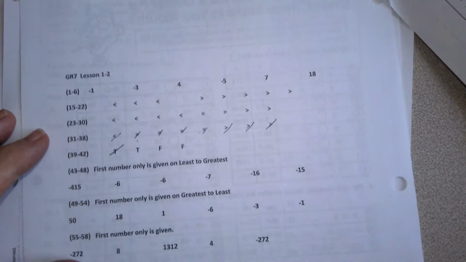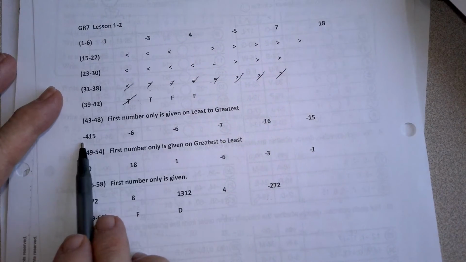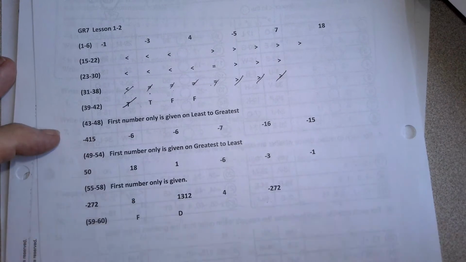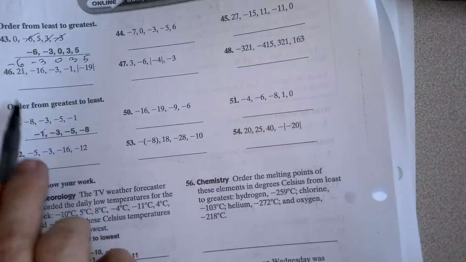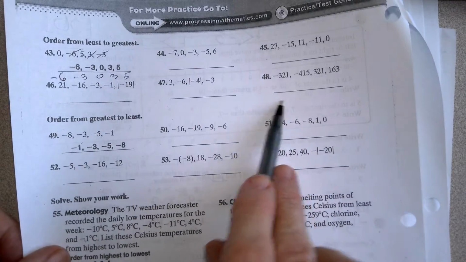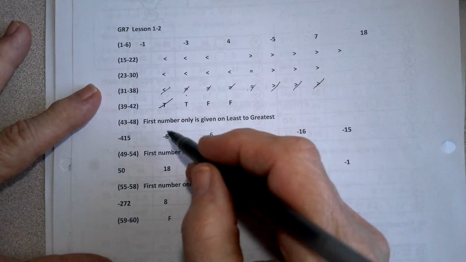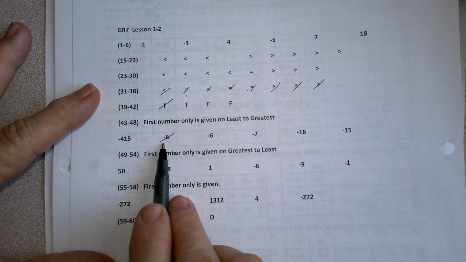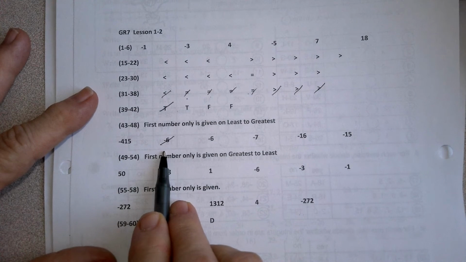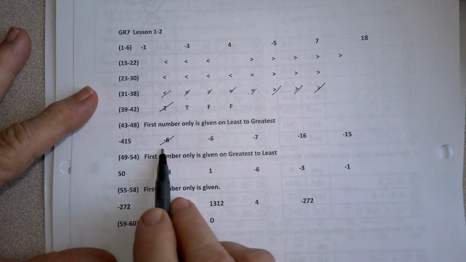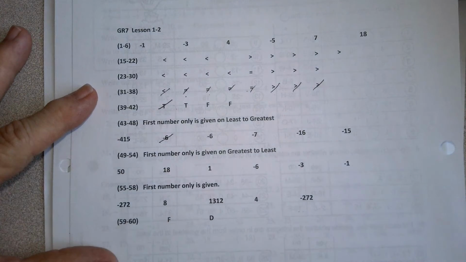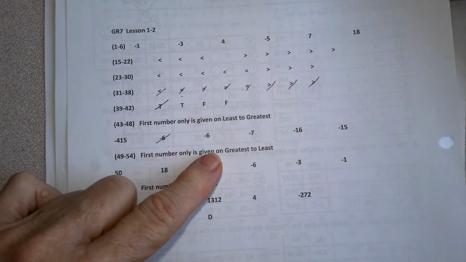That's on problems 43 through 48. They're chunked in groups of 6. So I'm giving you the first number, which is my series should start with a -6. Do you see why I don't give you all of them? Because you just go over and copy. But this is just going to help you get on the right track.